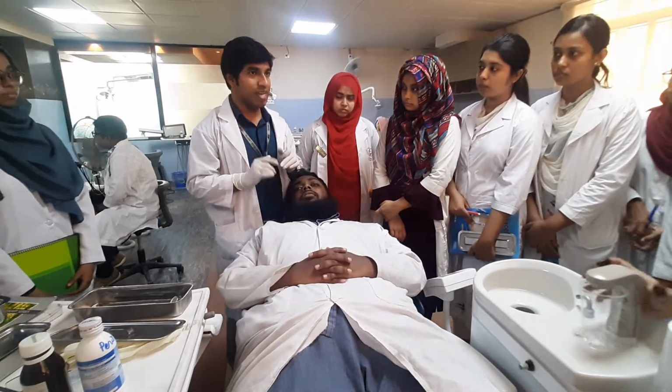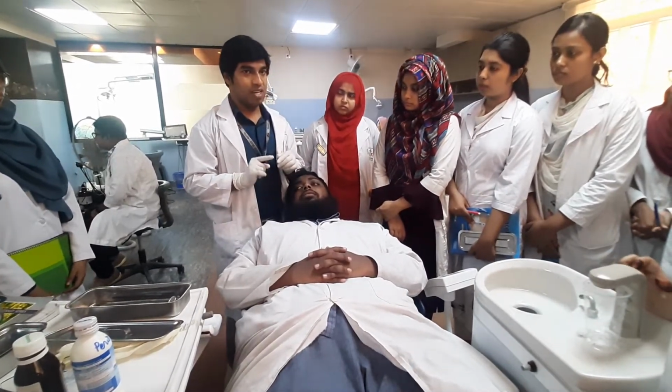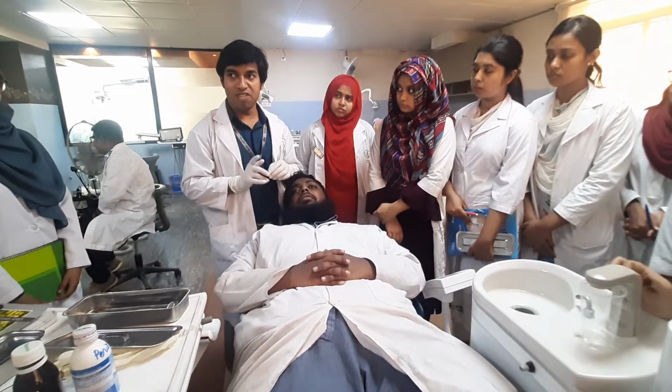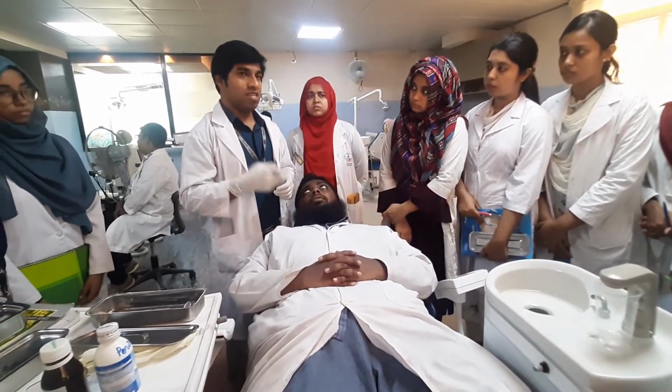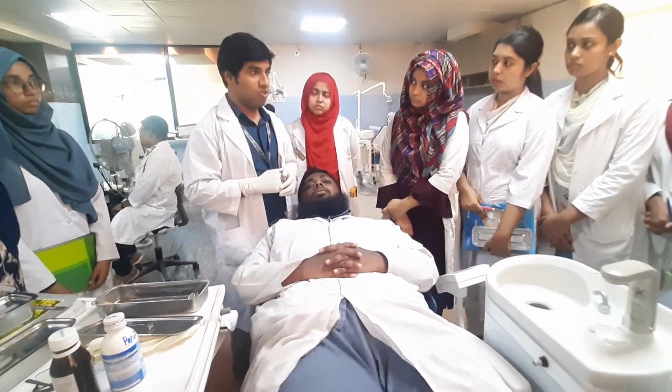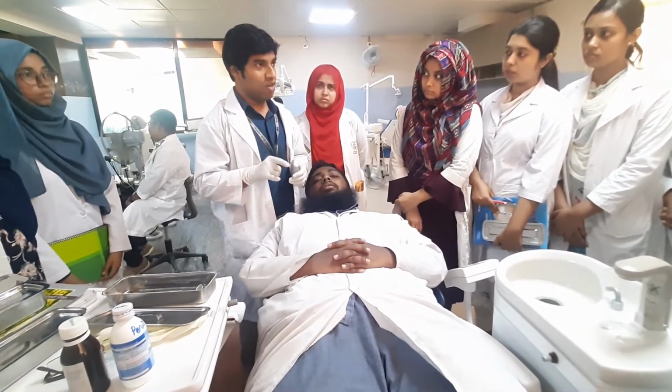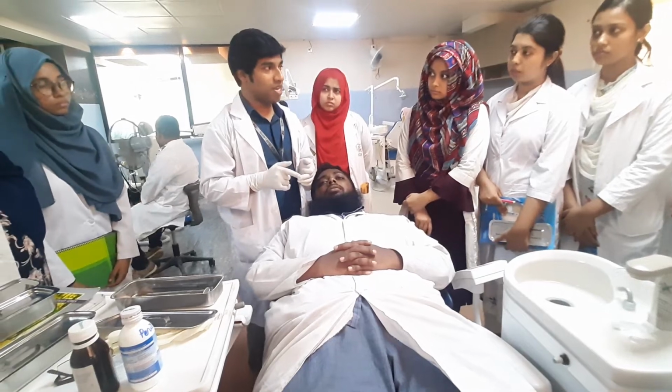Plaque and calculus. Bleeding on probing is the main identification point for gingivitis. So how do we diagnose bleeding on probing? There will be 3 grades. I think you all know how to do the bleeding on probing examination.